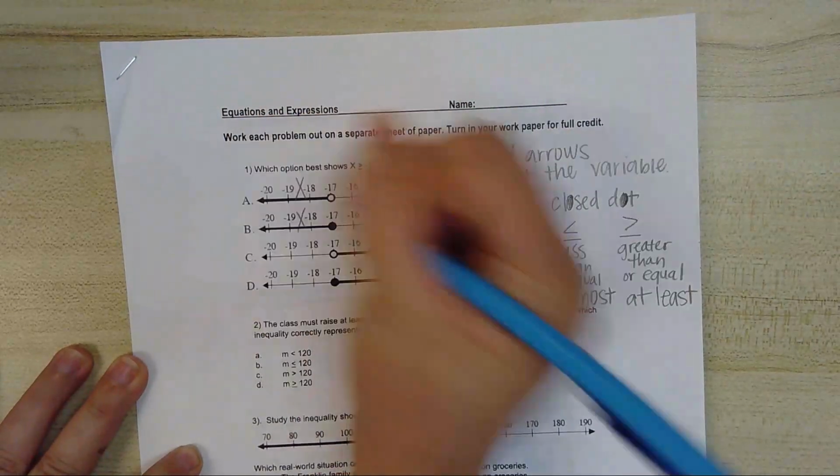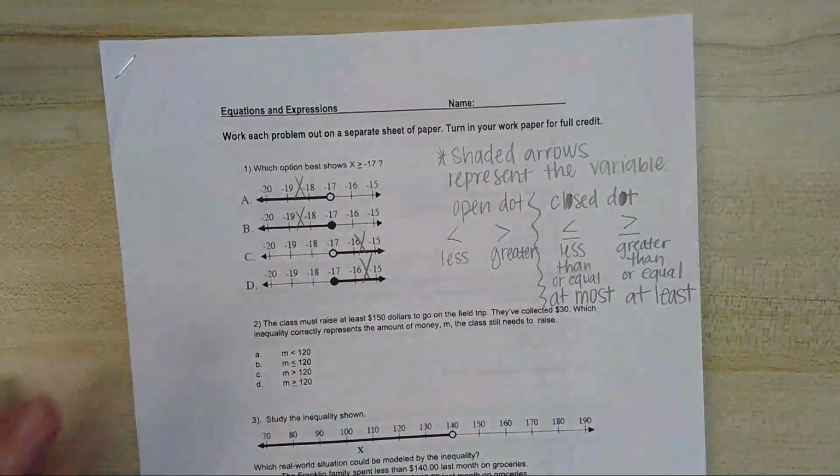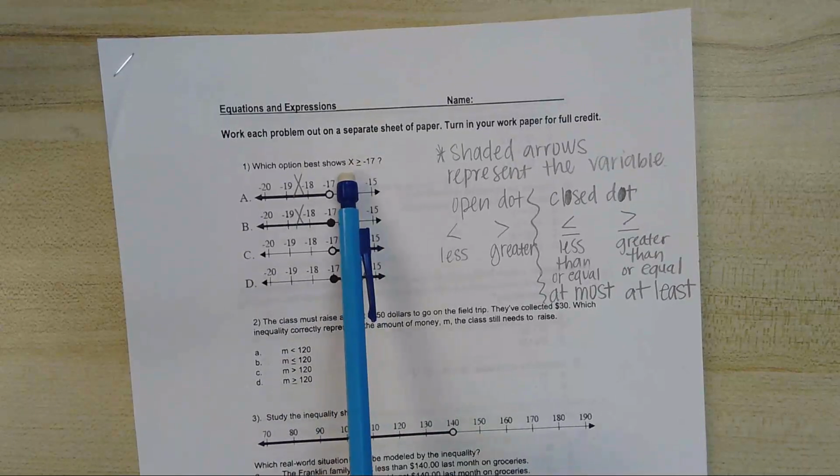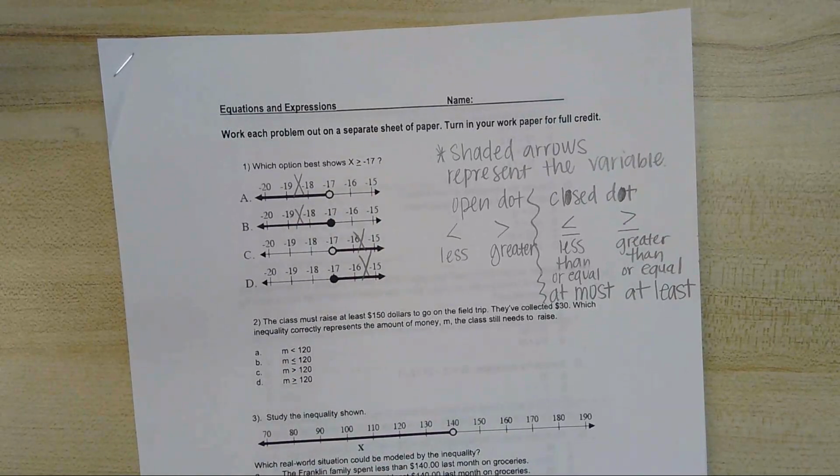Okay, so let's do a quick reminder on 1. We are first marking the shaded arrows as our variable x. How did I know it was x as my variable? Well, I look. It says which option best shows x is greater or equal to negative 17. Now, a lot of you are like, Miss Jones, how do you know it's a greater than or equal to sign? Because can we go based off of the alligator mouth here? No. That's why I'm trying to tell you inequalities do not come from alligator mouths. They come from a number.